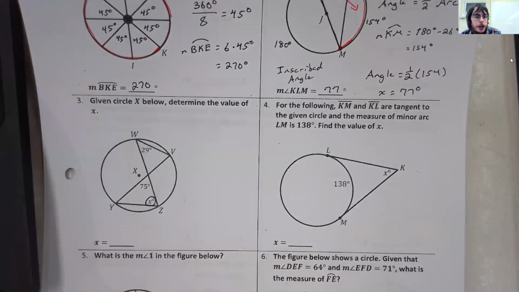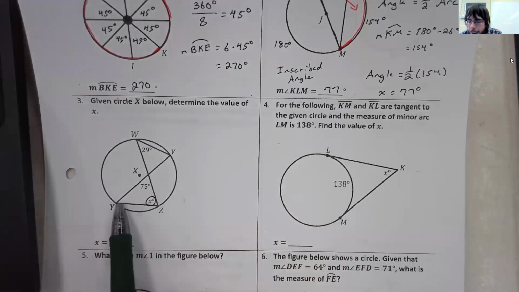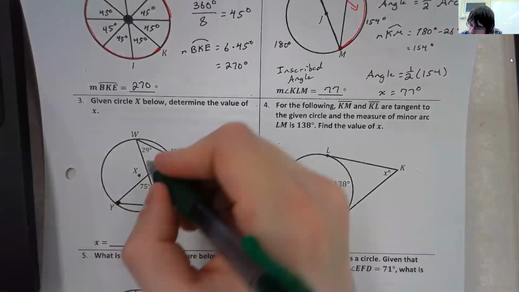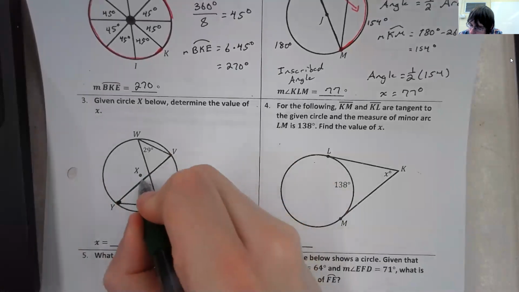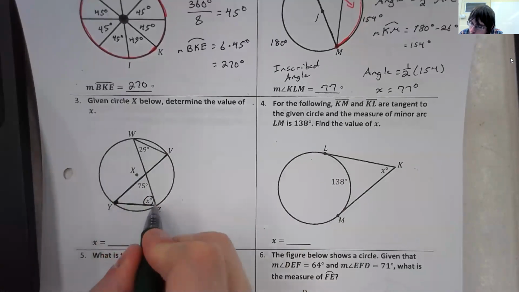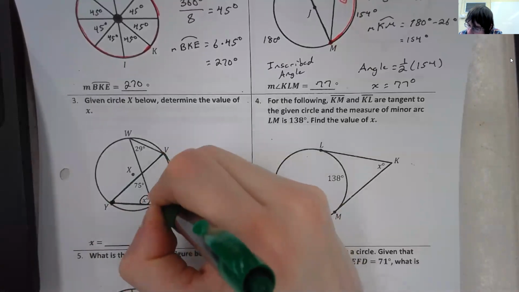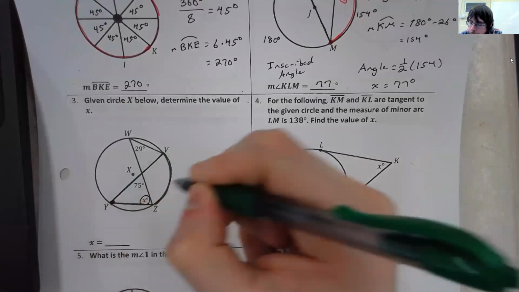Well, there's a theorem that states that any inscribed angle that shares an intercepted arc with another inscribed angle makes them congruent. So, for instance, what I'm talking about here, if we look at angle Y, and we see that if we follow its angle here, we see that it intersects the arc VZ, right? So we see VZ there.